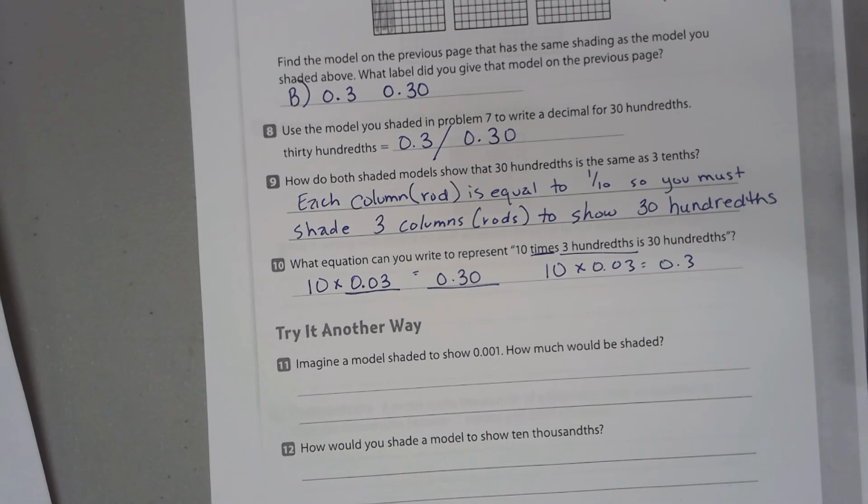All right, now it says imagine a model shaded to show 1/1000th. How much would be shaded? Well, right now we don't have one of the cubes, so I have a flat that is 100. Okay, that's 1/100th. Now, let's think about 1/1000th. 1/1000th is 10 times smaller than 100th.